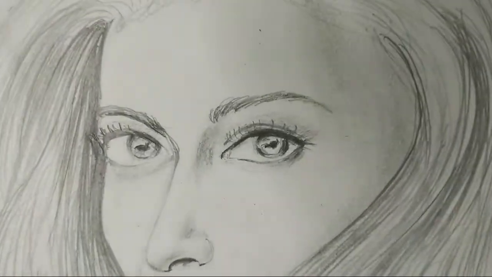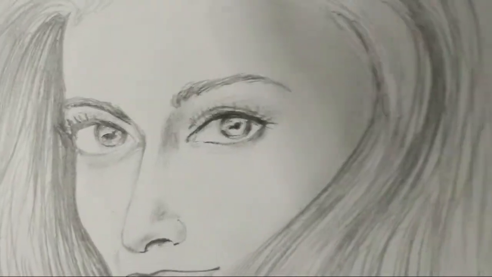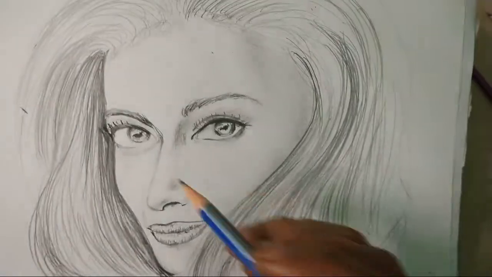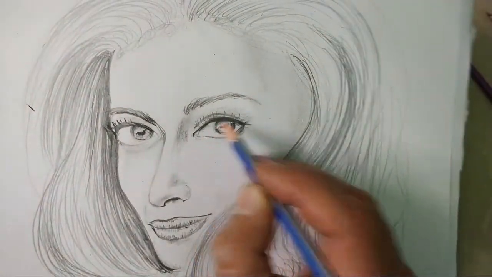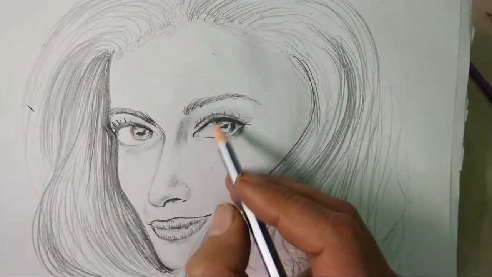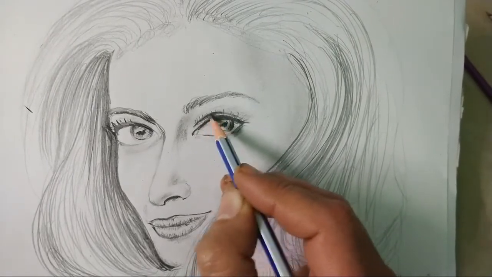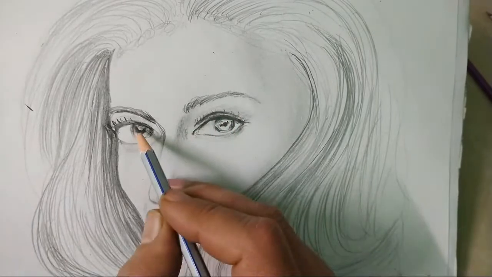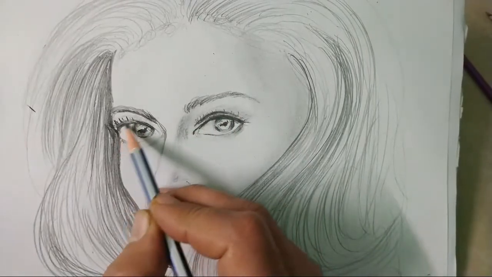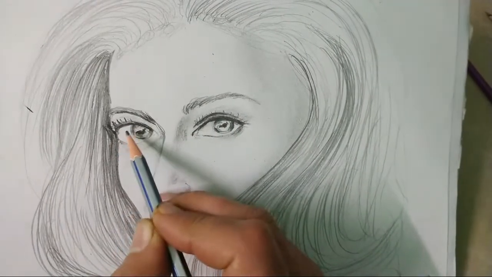Watch a close-up of the eyes. Are they resembling? You can give your comment below the video.